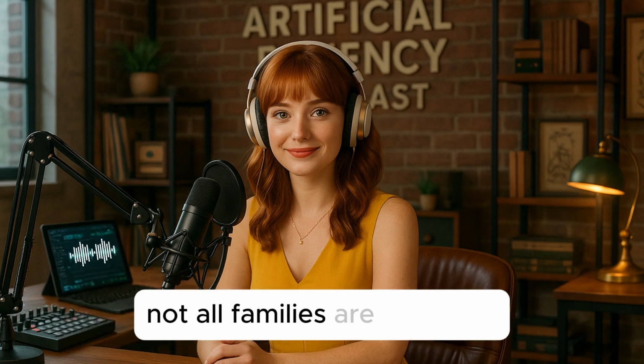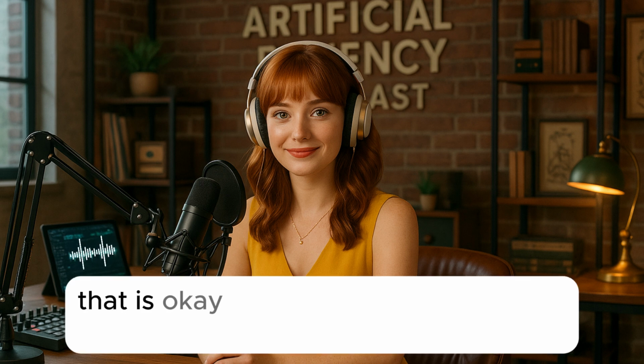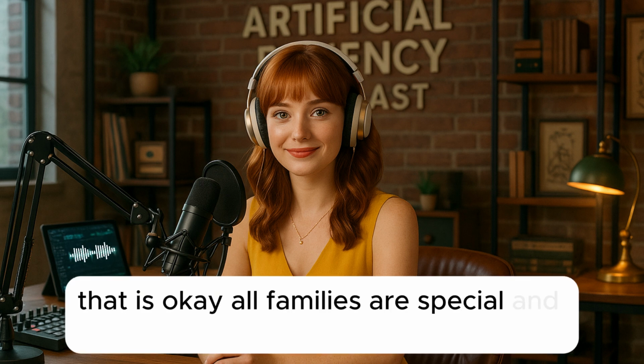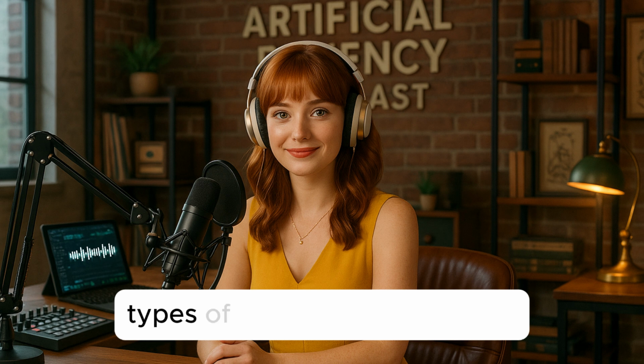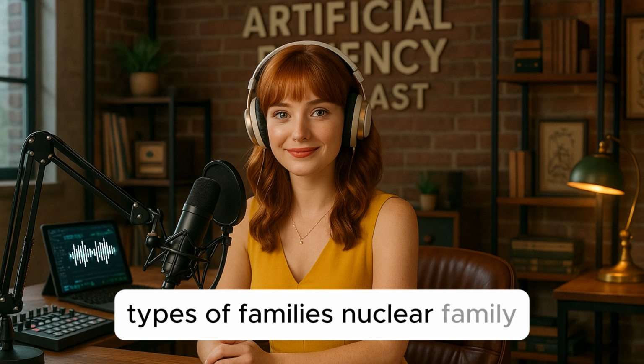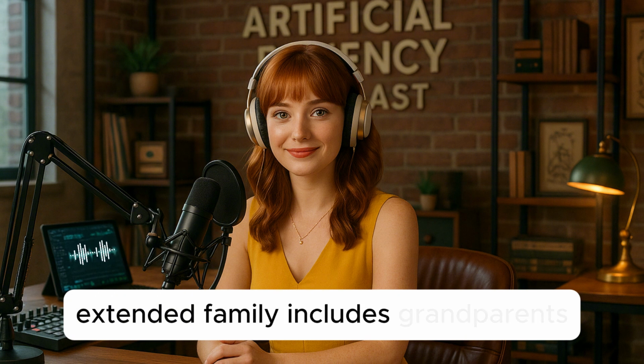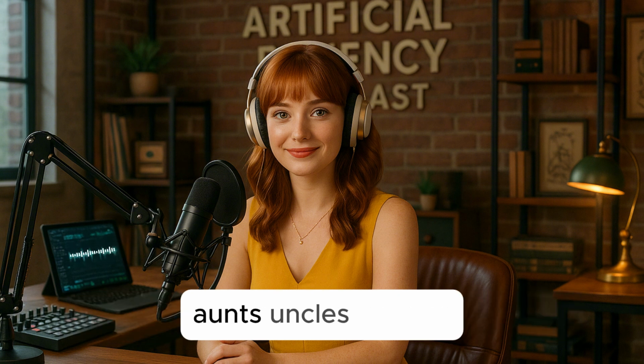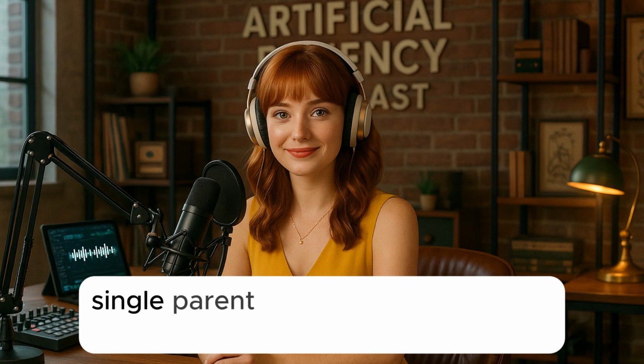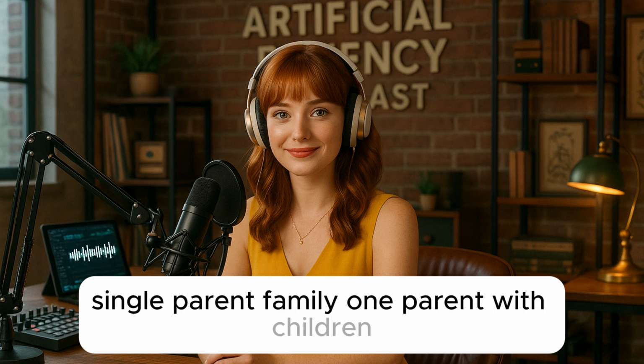Not all families are the same. That is okay. All families are special and important. Types of families. Nuclear family, parents and children. Extended family, includes grandparents, aunts, uncles, cousins. Single-parent family, one parent with children.